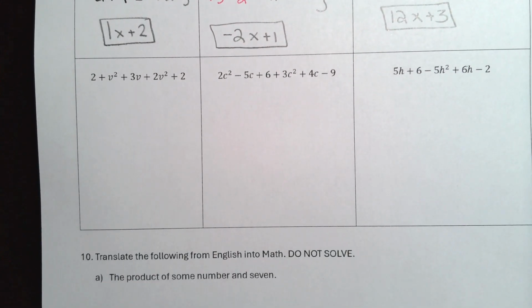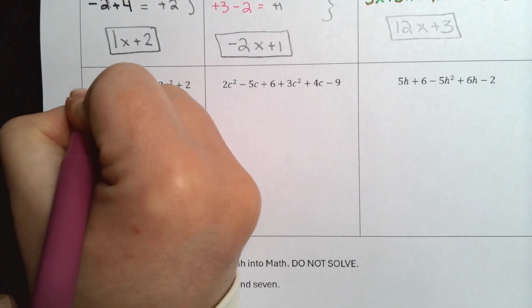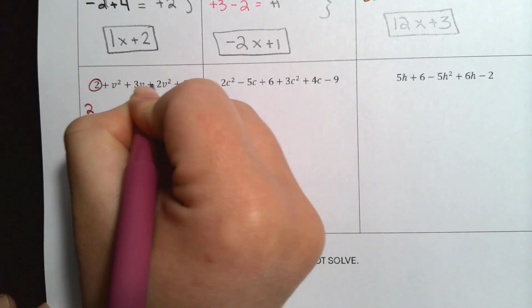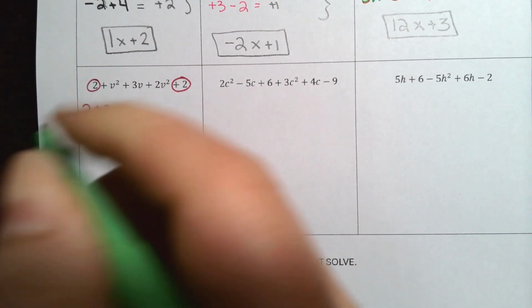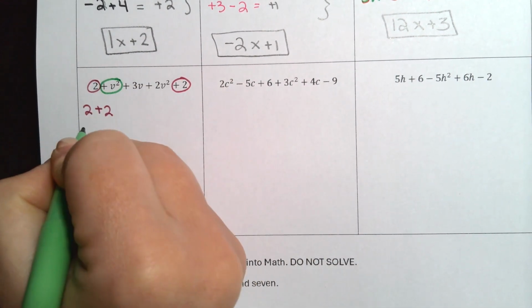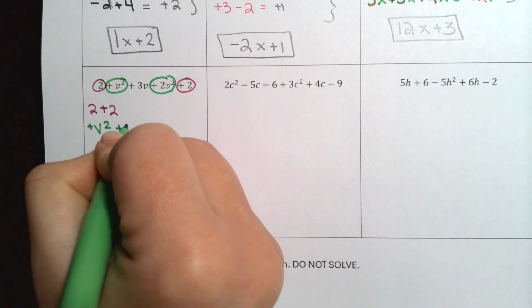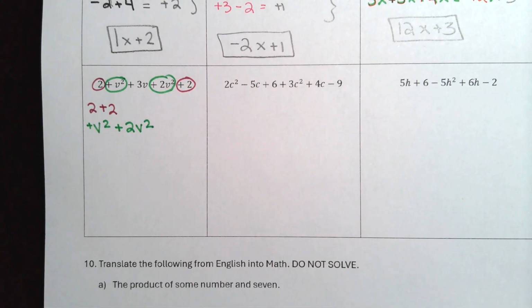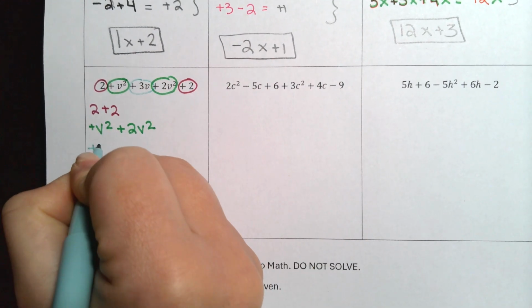Here we do have some exponents, and that's okay when you have exponents. Just make sure that they line up. So I got 2. I got another plus 2. I got a plus v squared. I got another plus 2v squared. And I have a plus 3v.